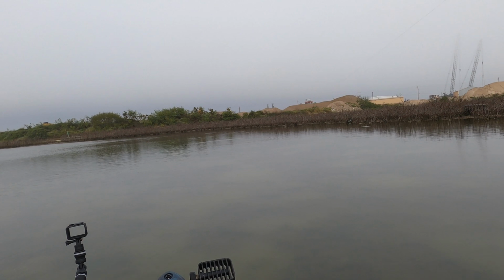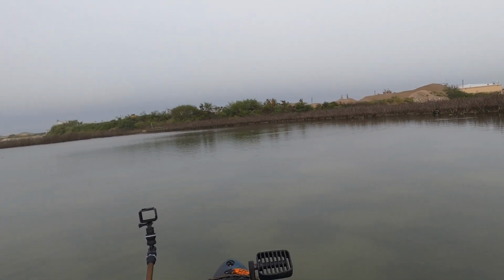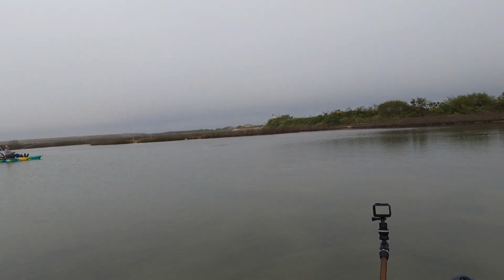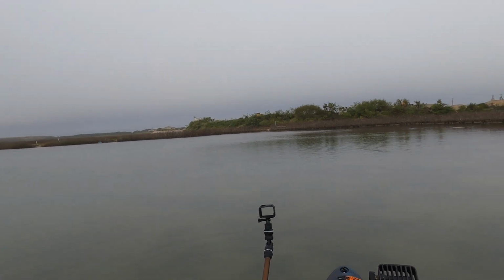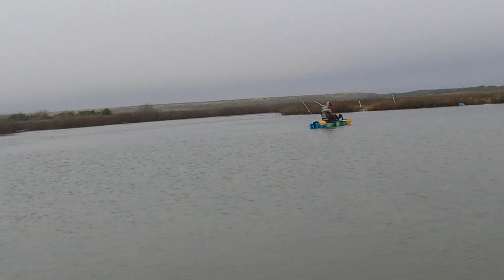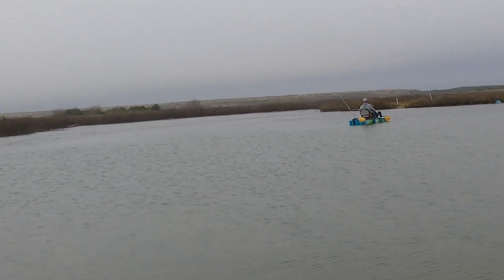Look at this guy right here. Y'all see? Damn, there's 2 or 3 of them right here. There you go, man. On the wake bait still? Yeah. Another good one.